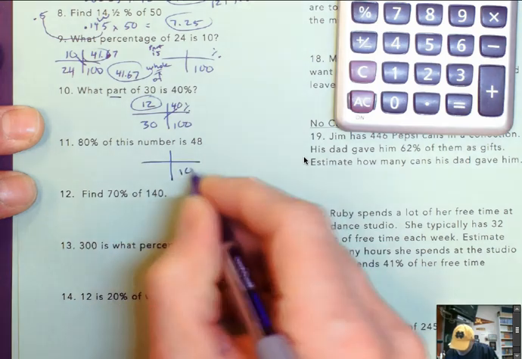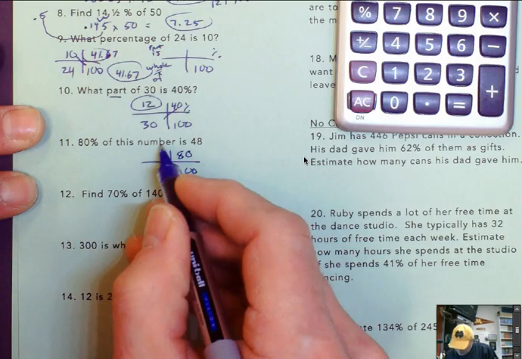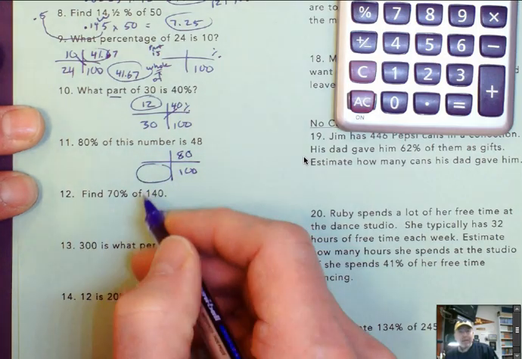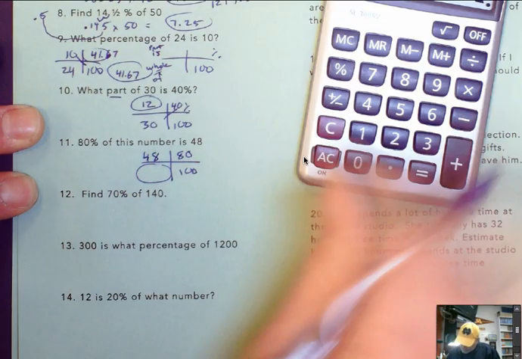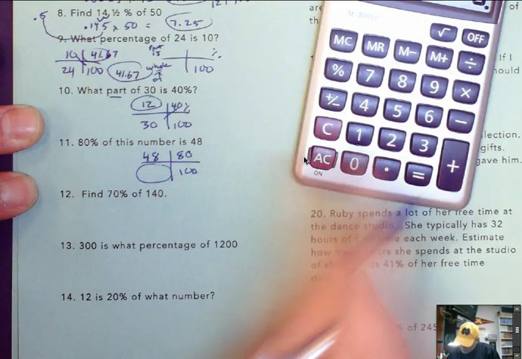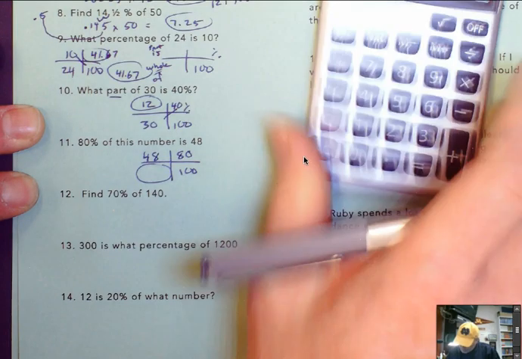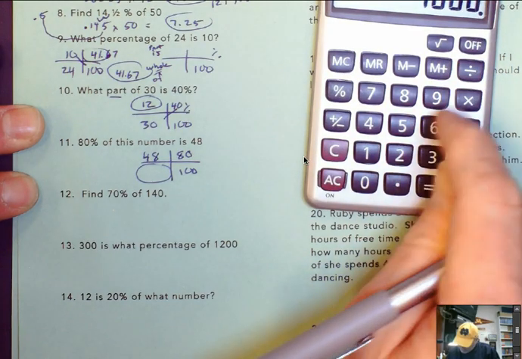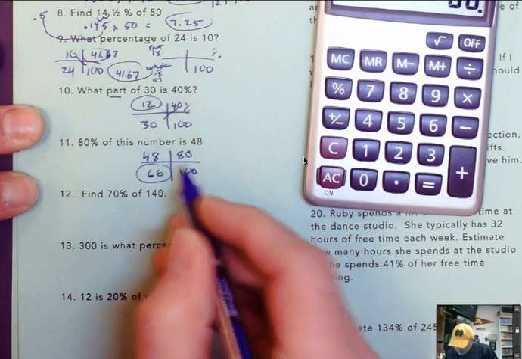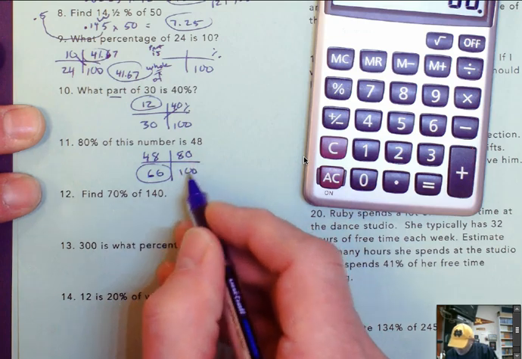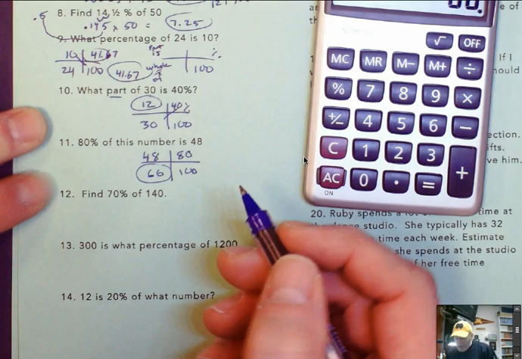Put my 100 in. 80%, I know that's going to go here, of this number, of, is 48. So I got 3 numbers in a box. I can go ahead and do it. I know that 48 times 100 is just going to be 48 plus 2 zeros. That's 4,800. I'm going to divide that by 80, and I'm going to get 60. And that makes sense. 80% of 100, or 80 over 100, is the same as 48 over 60.